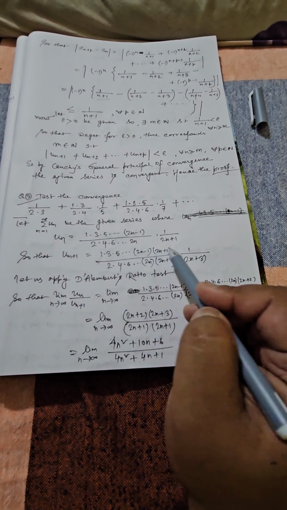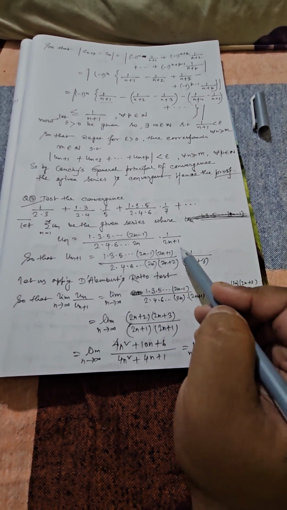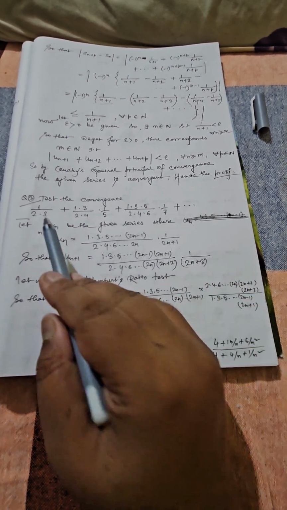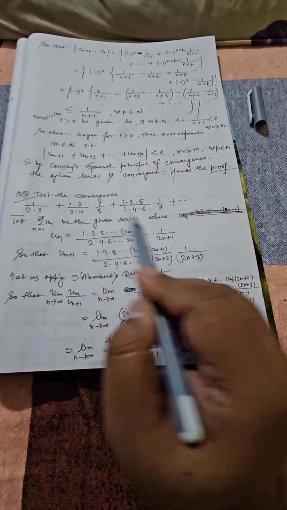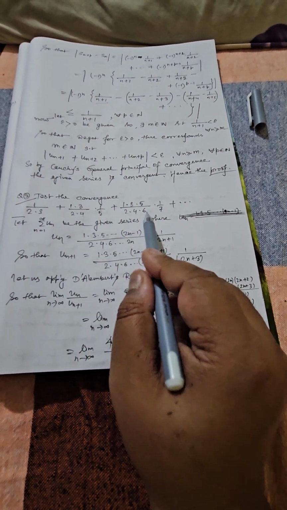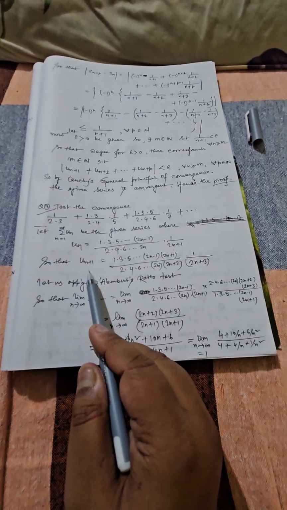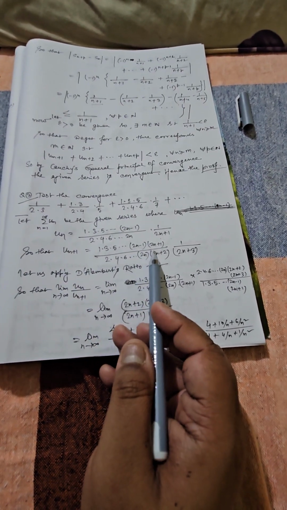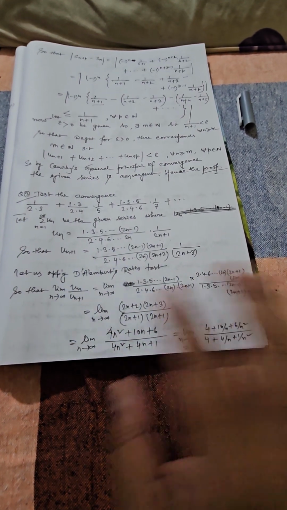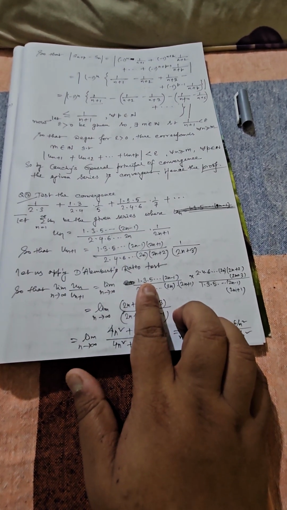So for this part we have an additional expression, that is 1 by 2n plus 1. Putting n equals 1 you will get 3, putting n equals 2 you will get 5, putting n equals 3 you will get 7. Now consequently you can find out u_(n+1).